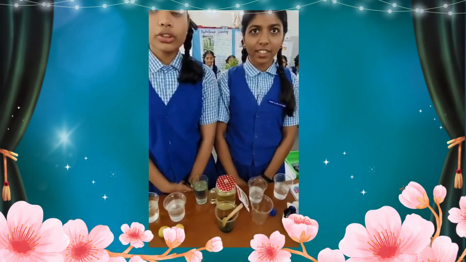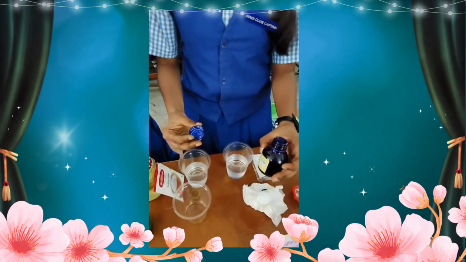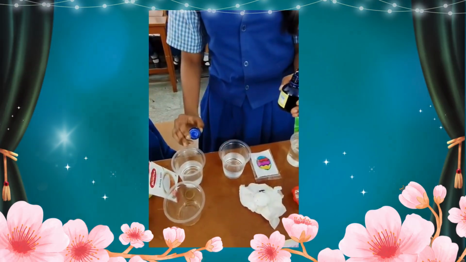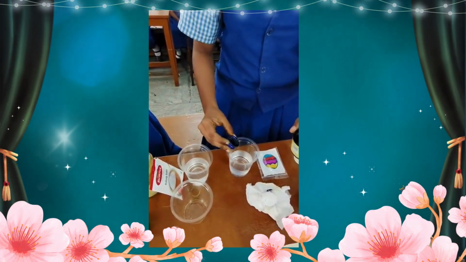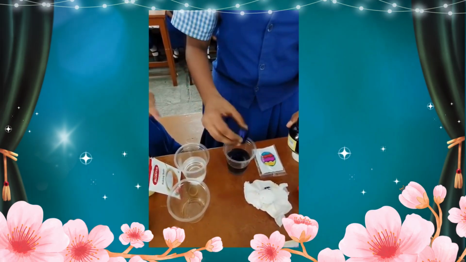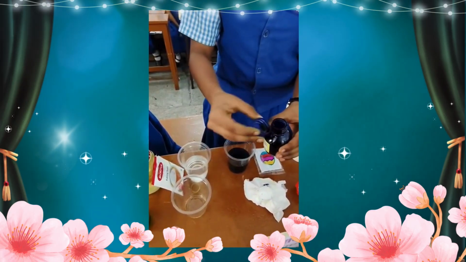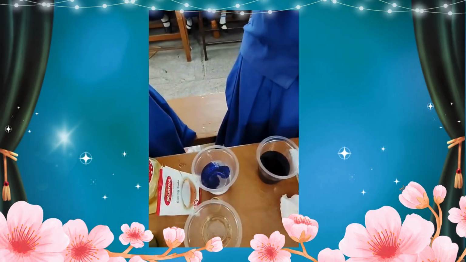We are going to show you two experiments with water. The first experiment is ink in water versus ink in salt water. This is ink in plain water. This is salt water. You can see the difference.